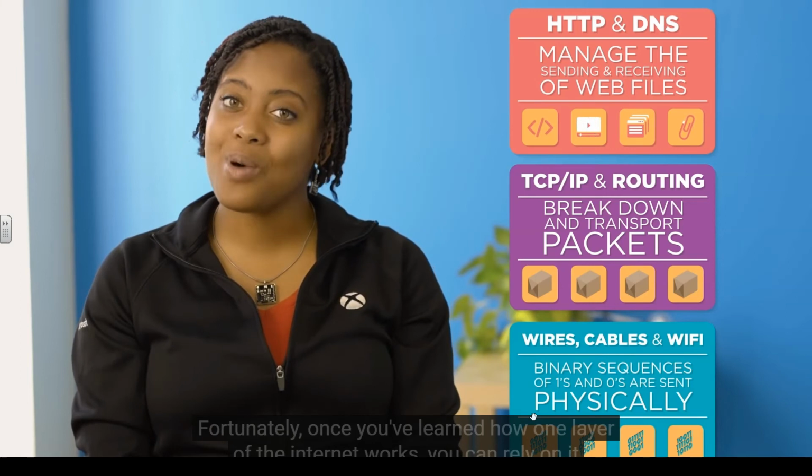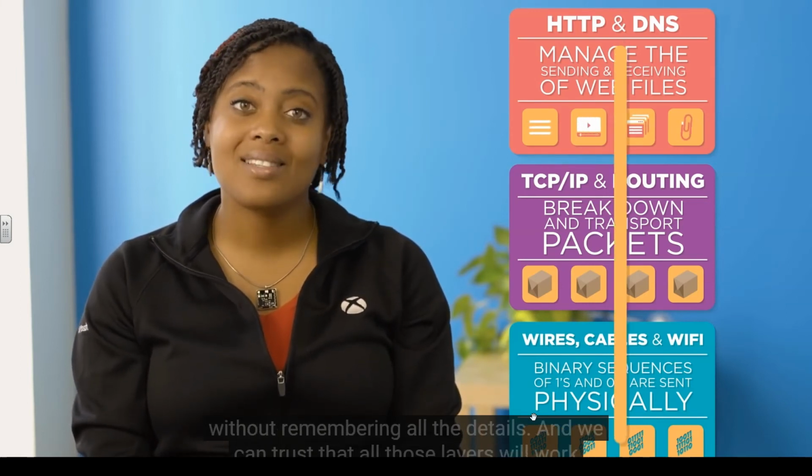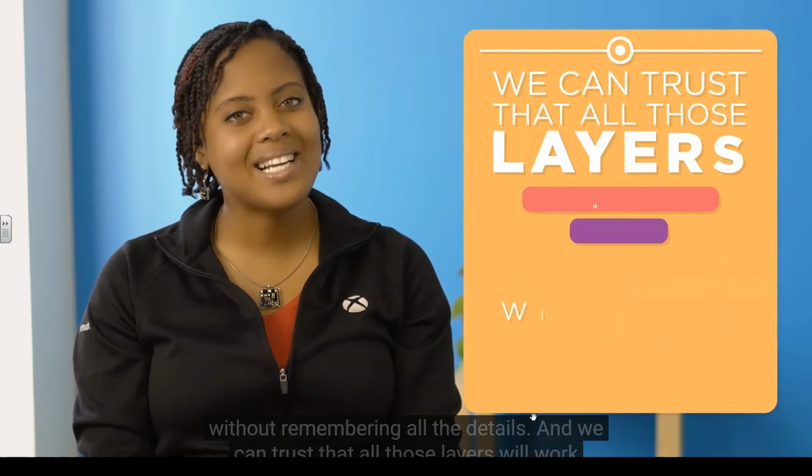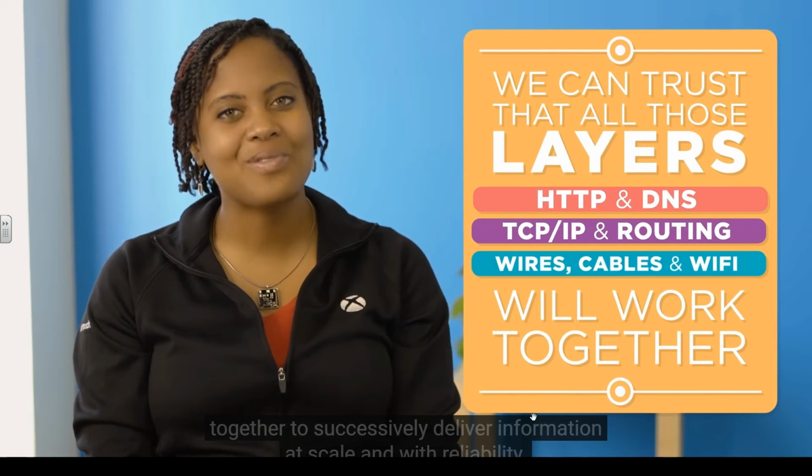Fortunately, once you've learned how one layer of the internet works, you can rely on it without remembering all the details. And we can trust that all those layers will work together to successfully deliver information at scale and with reliability.